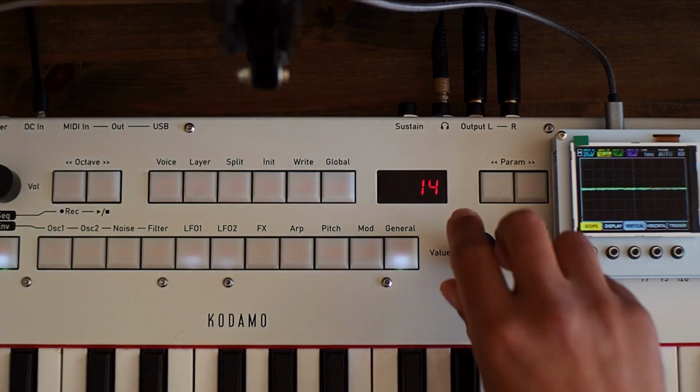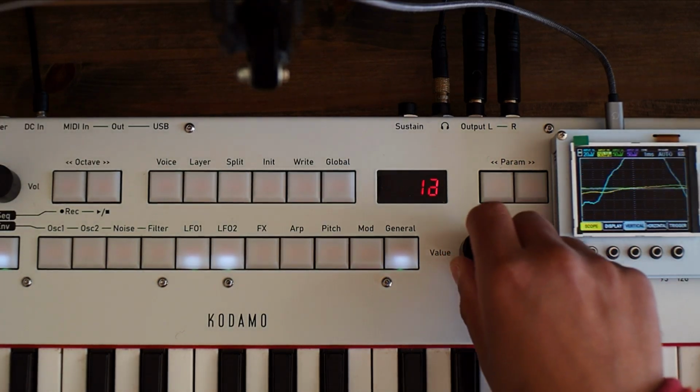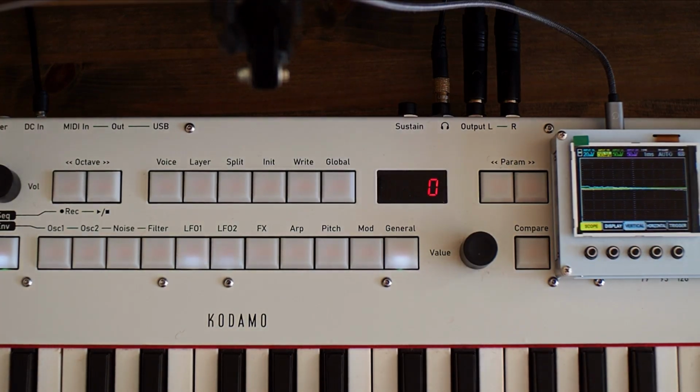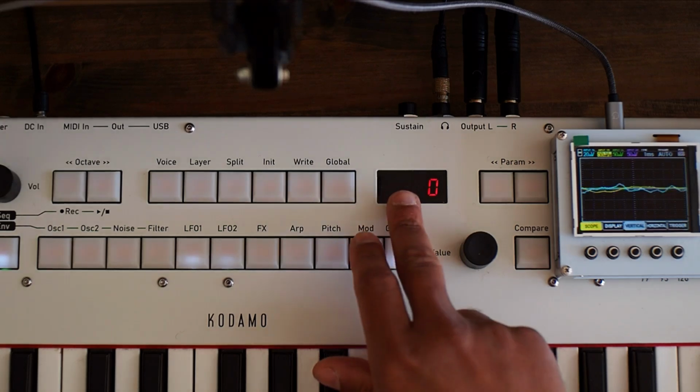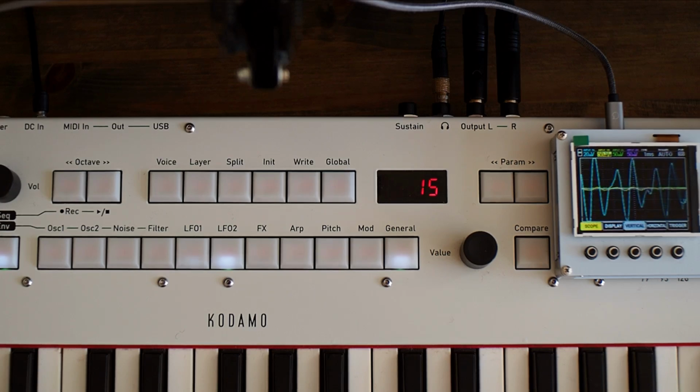If I play a low note, the envelope's going very slowly. If I turn the rate down to 0, then the rates are consistent across the keyboard. Again, if I turn it up to maximum, you can hear how the rate changes across the keyboard.